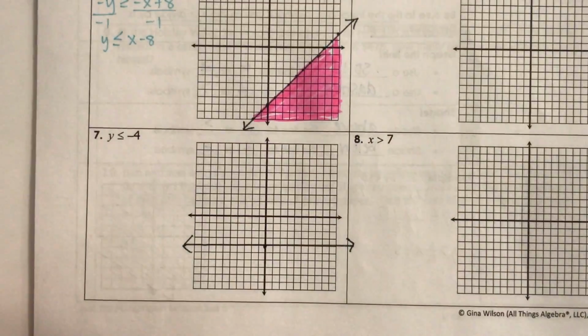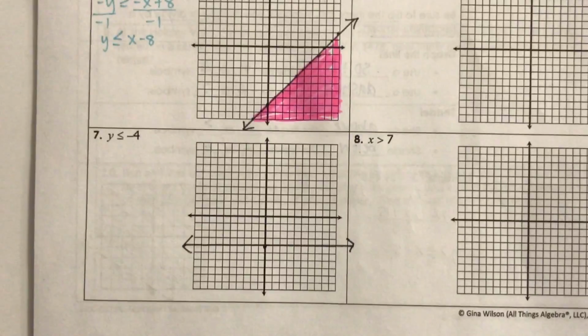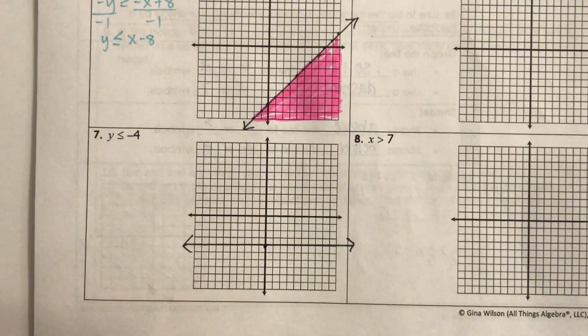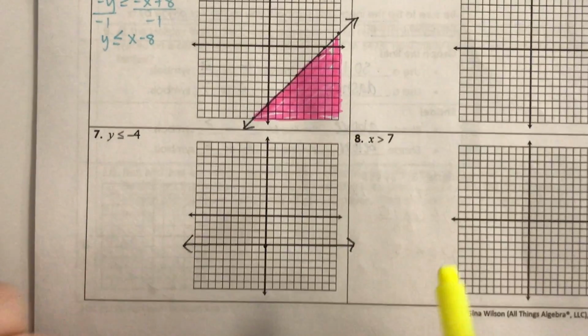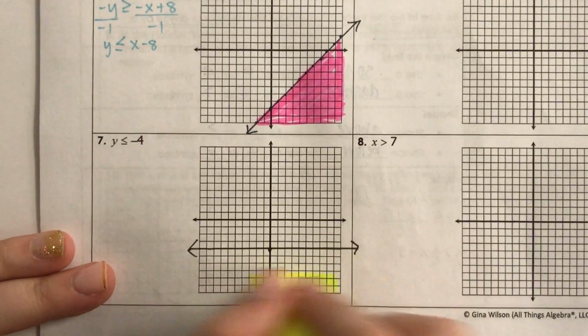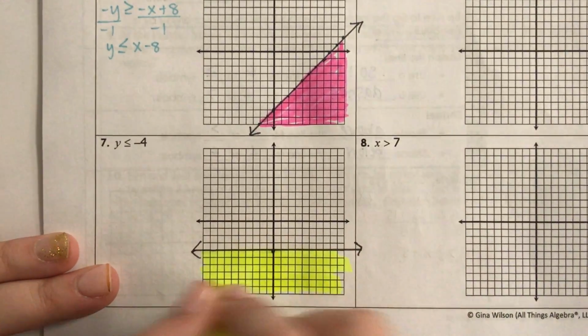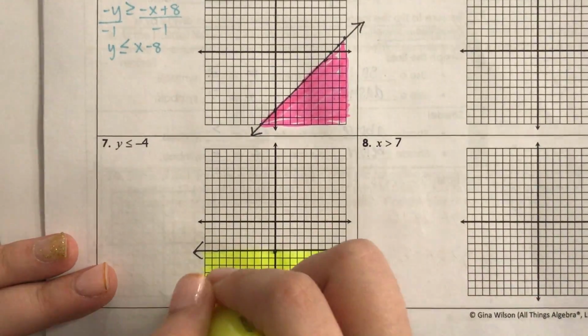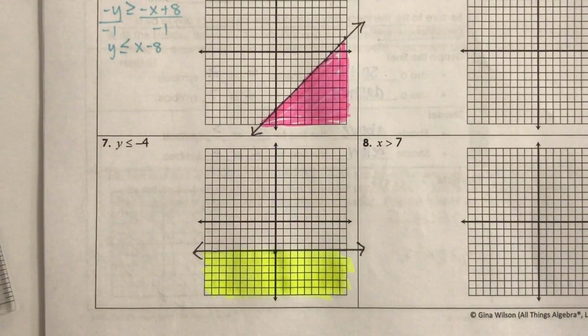Okay. And are we shading above the line or below the line? We are shading below the line. So everything down here is where we're shading. Okay. So hopefully this made sense. We're going to do the other 4 examples together in class.